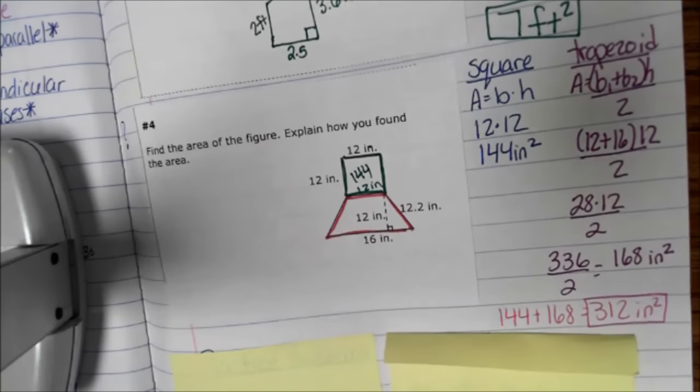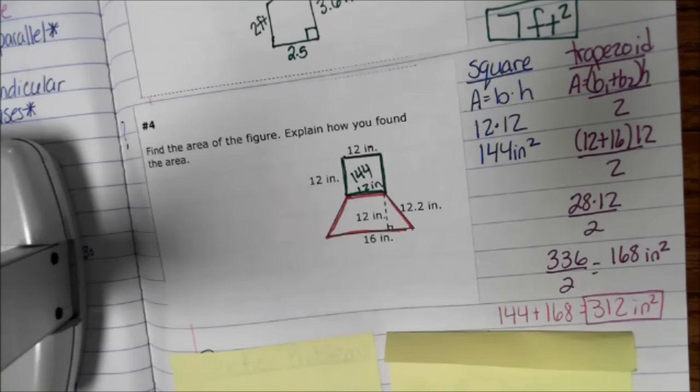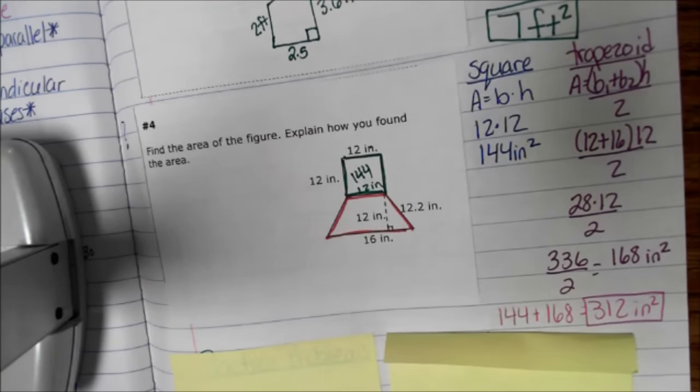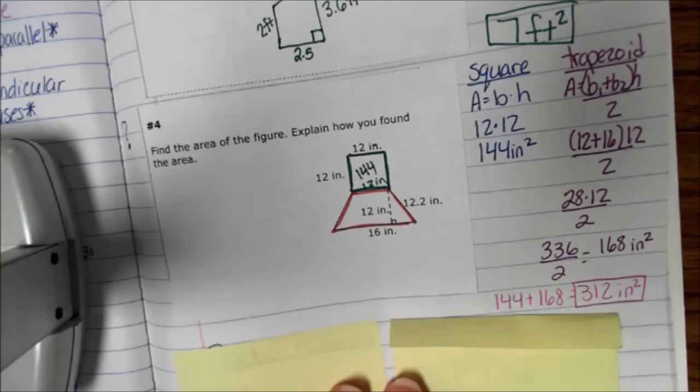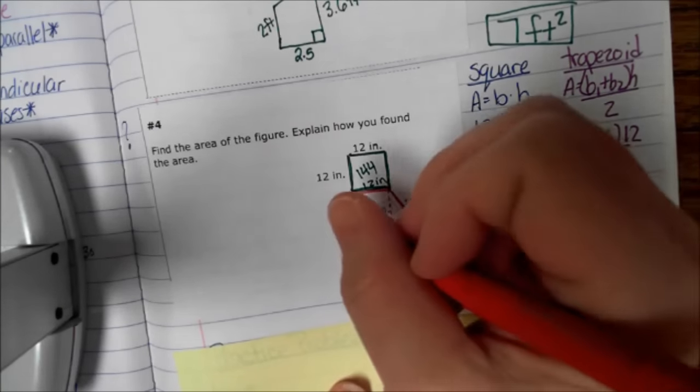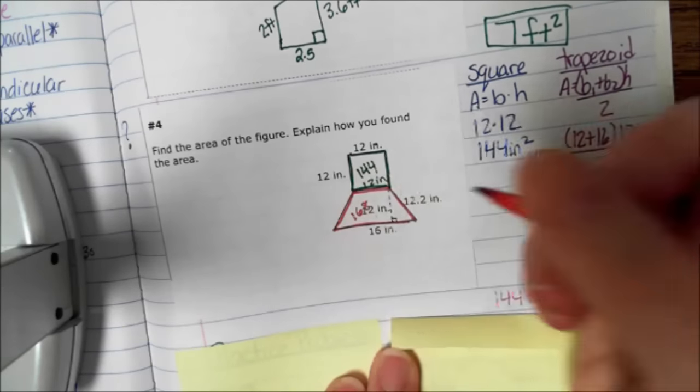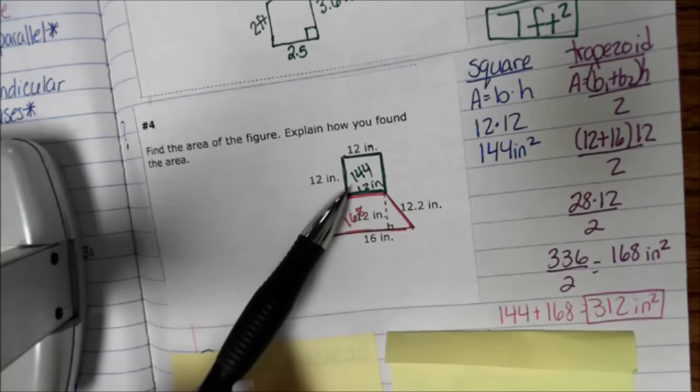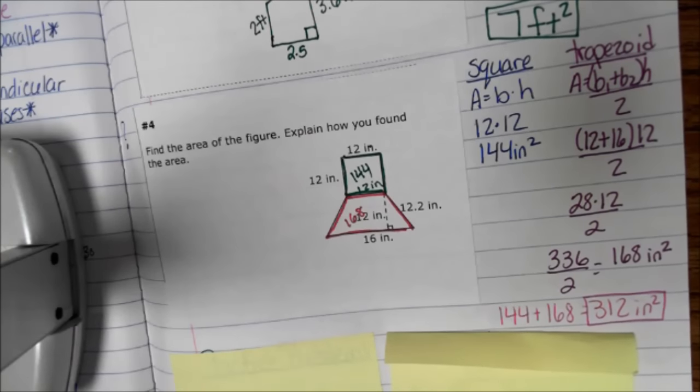There's your clue. So there's my 12, and all of that's divided by 2. So that's 28 times 12 divided by 2, which is 336 divided by 2, which is 168 square inches. So now I know this is 144 square inches and this is 168 square inches. So what do I do to those two numbers? I add them, and I get 312 square inches.